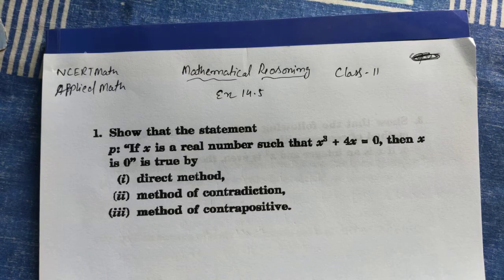Hello students of grade 11. Today we'll do mathematical reasoning. Exercise 14.5. This is both for general maths and applied maths students.